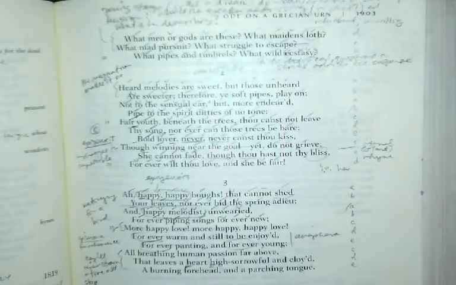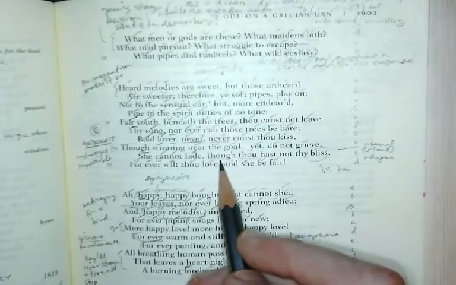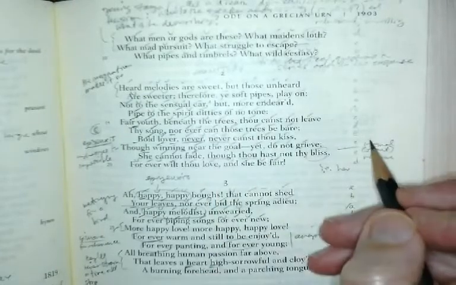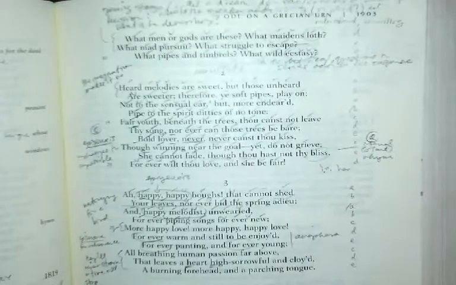Yet do not grieve. So he's saying that there's possible redemption here. She cannot fade, though thou hast not thy bliss, as in your ability to reach her physically. Forever wilt thou love, and she be fair. Can you see how he's moving back and forth across the two worlds, the world of imagination and what's suggested by the thing that he is supposedly looking at? Okay, really nice internal slant rhyme here with though and thou. Don't be shocked if I ask you a question about that guy either.